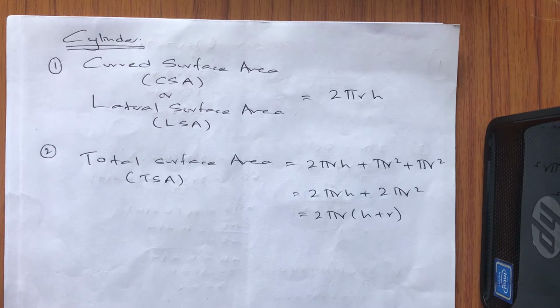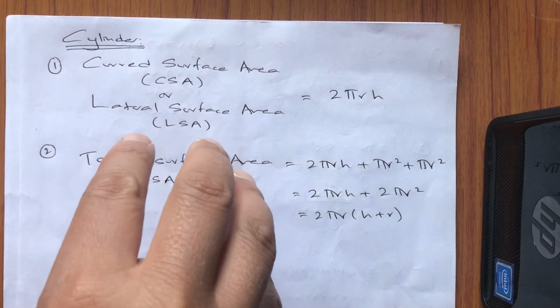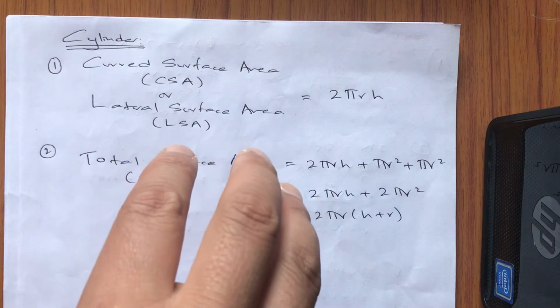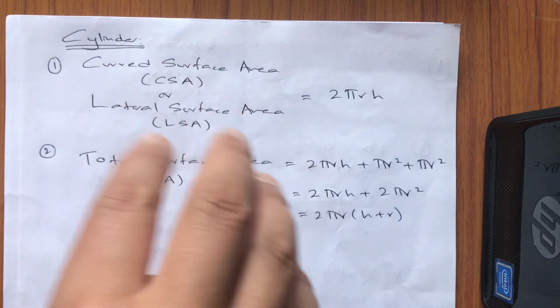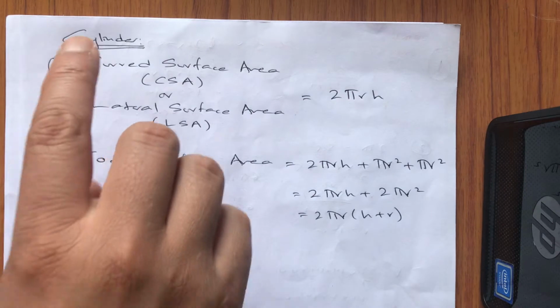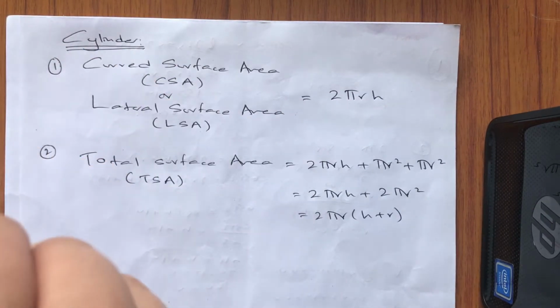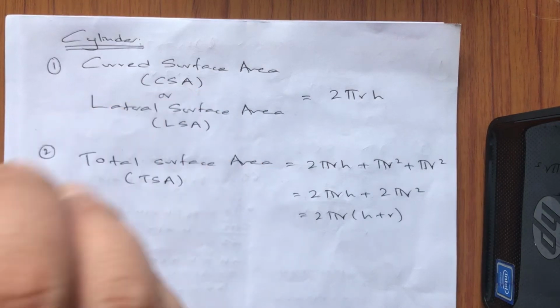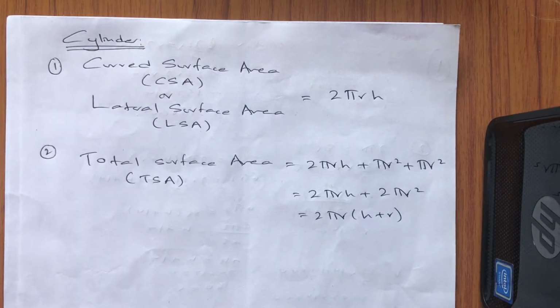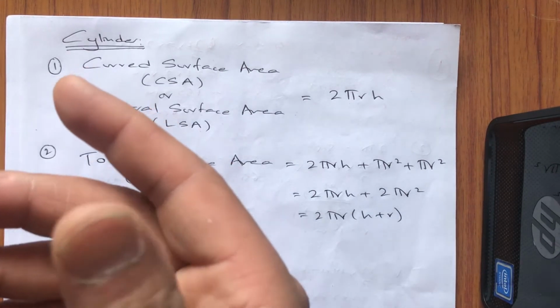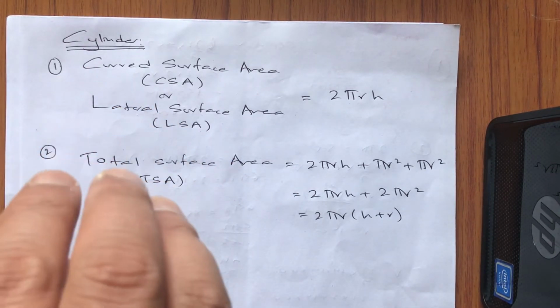Today's tutorial will be on mensuration, and right now we'll be talking about one particular figure. The figure that we'll be concentrating on in today's tutorial will be a cylinder, and we'll be talking about how to solve questions when the area of the cylinder is mentioned, or when they ask you to find certain areas, or if area is given, then how do we solve questions related to those.